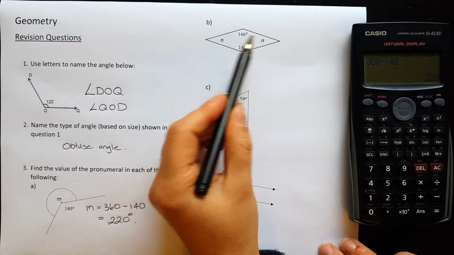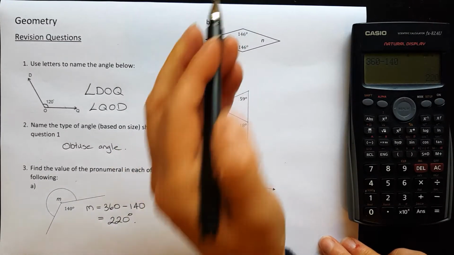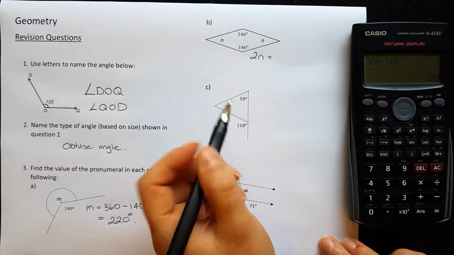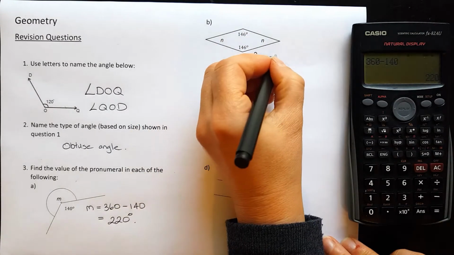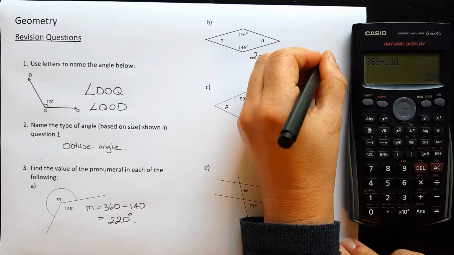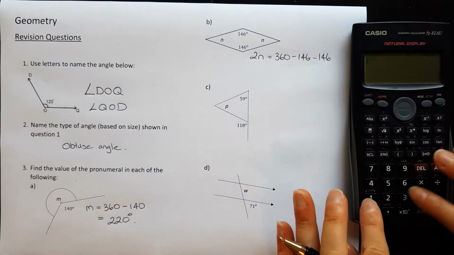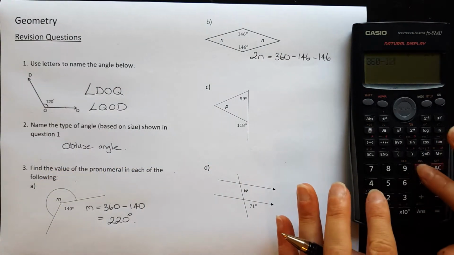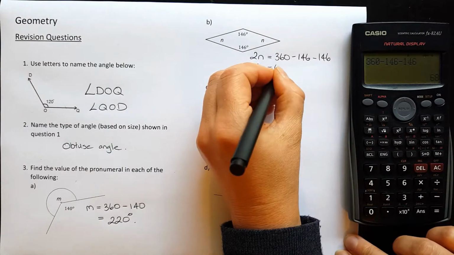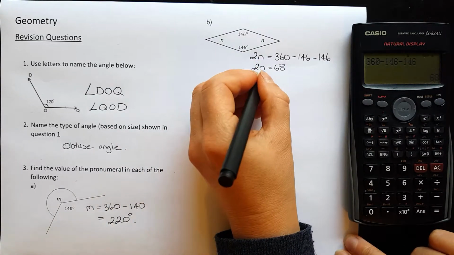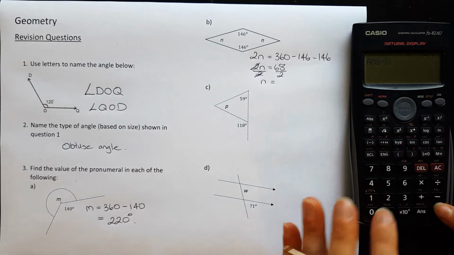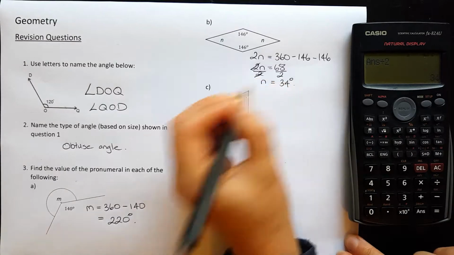For B, I want to find the value of n. Now I have to collect them up. n plus n is 2n. And now this is a four-sided shape. This is a quadrilateral, and that means that it has an angle sum of 360. And then I can take away the two angles that I've been given, which are both 146. So 360, take away 146, take away 146, is equal to 68 degrees. Now, to find n by itself, I'm going to have to divide by 2. Okay, 68 divided by 2 is 34 degrees.